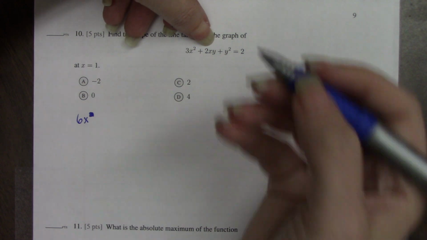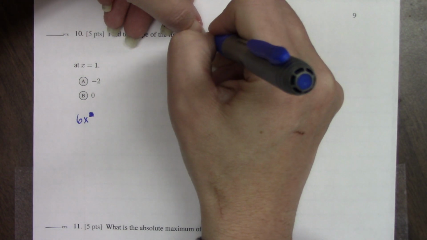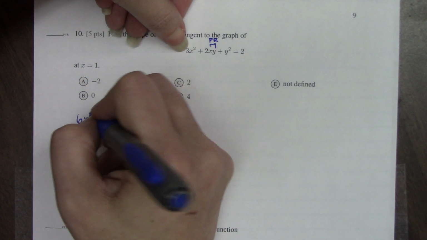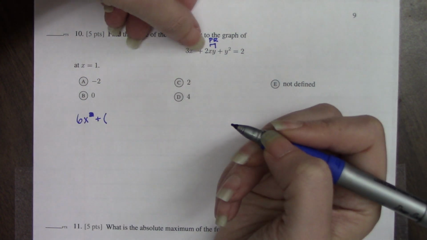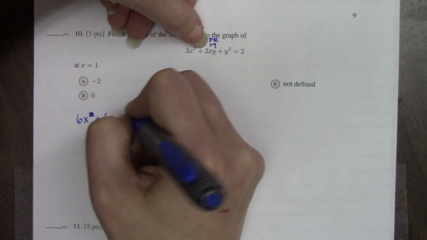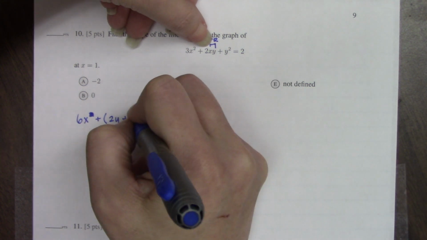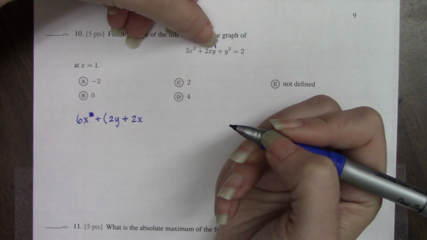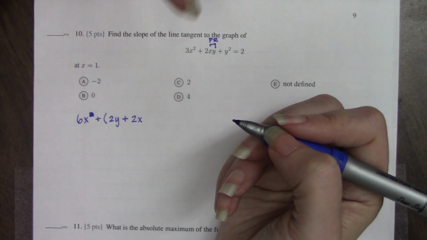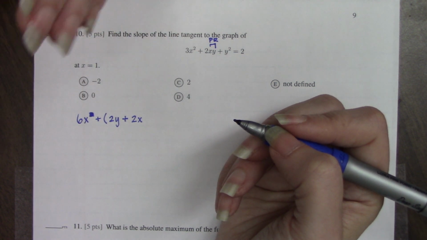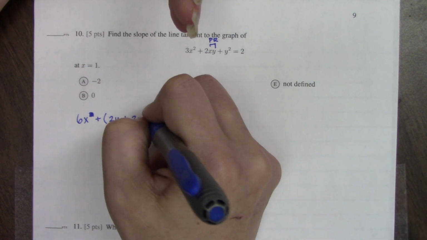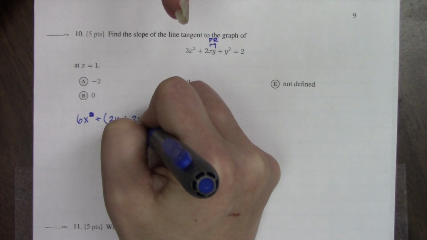And then here we actually have a product rule because we have an x times a y. So when I do the product rule, the derivative of the first term, 2x, is just 2 times the second, plus the first term, 2x, times the derivative of the second. When you're dealing with the y terms, you have to apply the chain rule. So the derivative of y is 1, but then the derivative of the inside function is dy/dx.